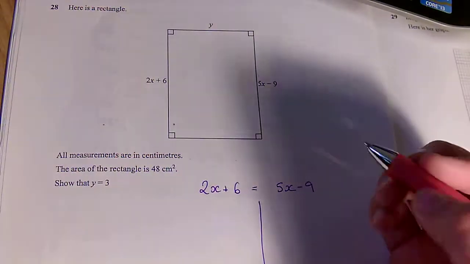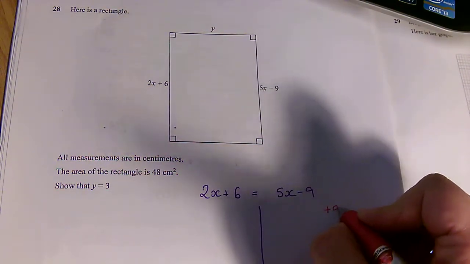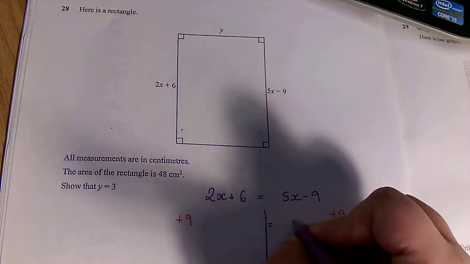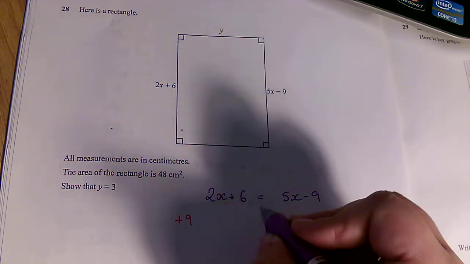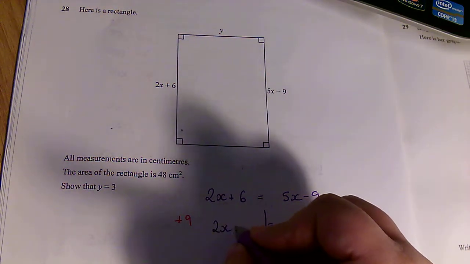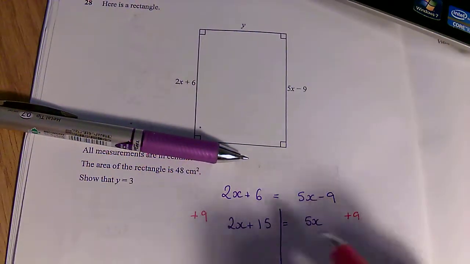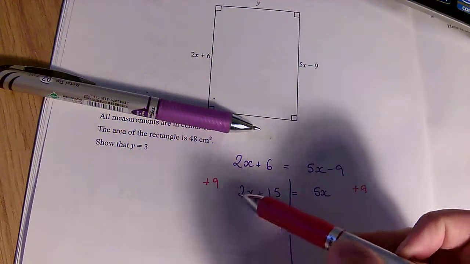I'm going to add 9 to both sides, so I get rid of this negative here. If I add 9 to this side, add 9 to this side, I'm left with 5x equals 2x plus 6 plus 9, well 6 plus 9 is 15. So equals 2x plus 15. Okay, I need to get the x's on its own, and there's no point taking 5x from both sides because this will go into negative.